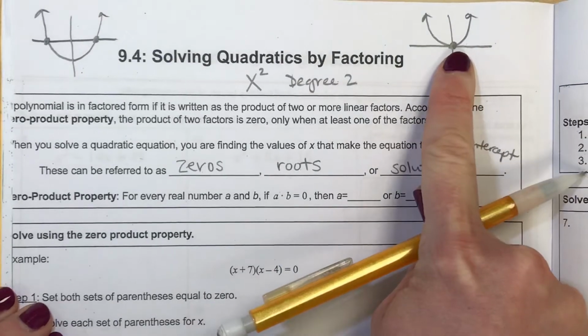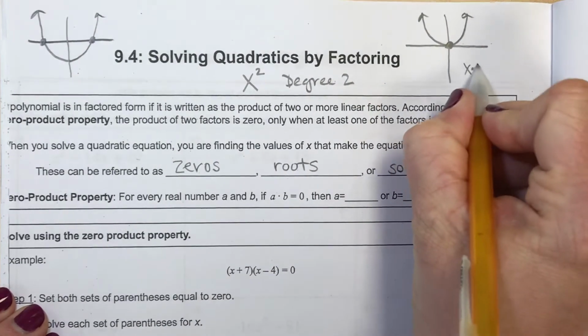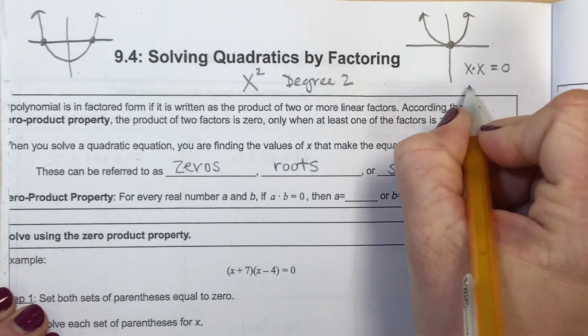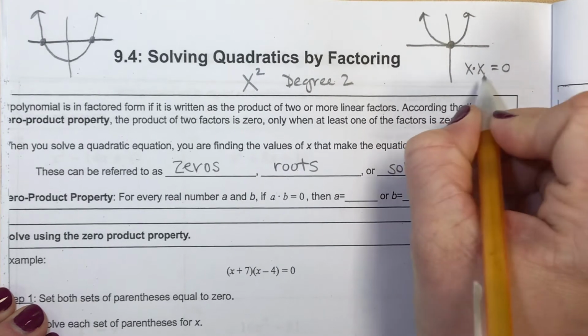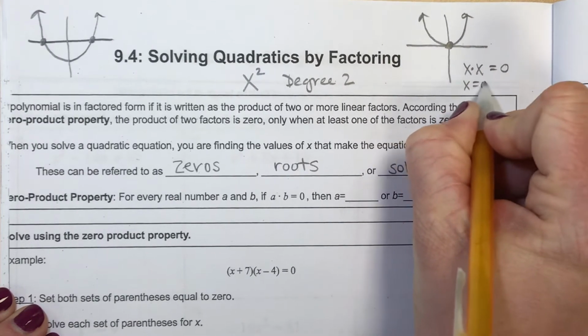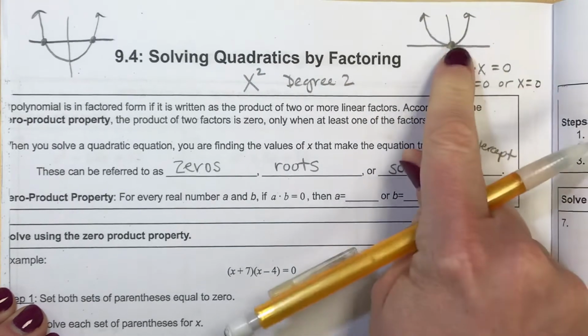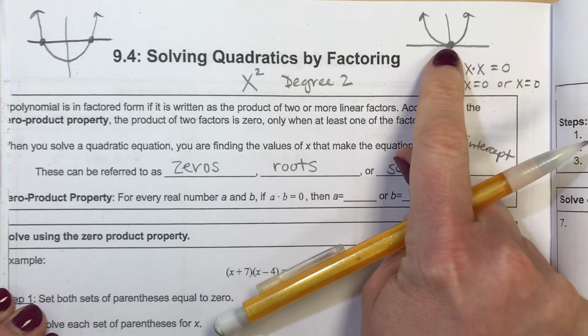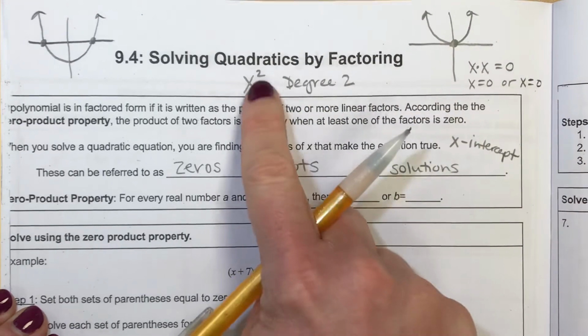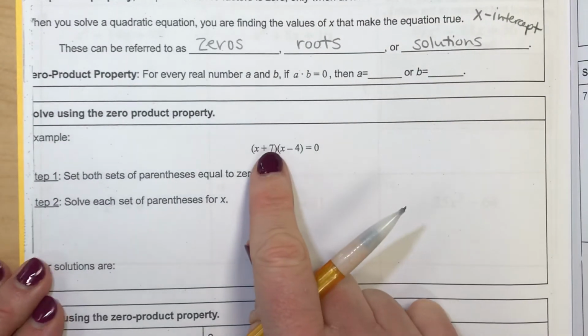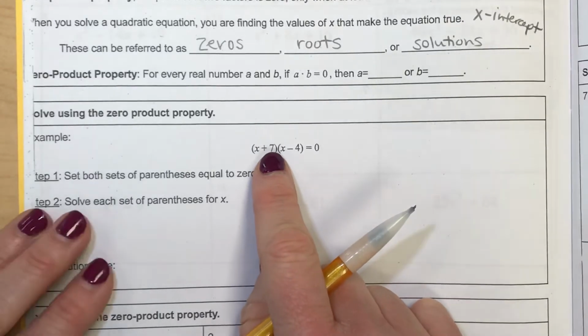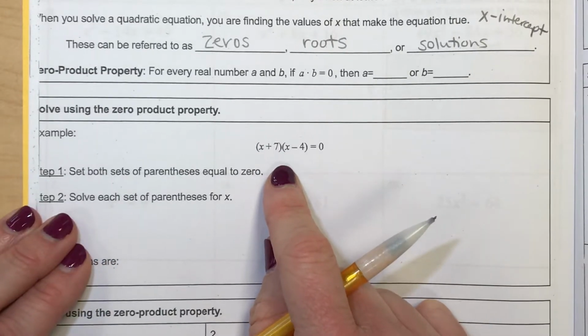So if this is x squared, x times x, and we set this equal to 0, that means one of those factors had to be 0. So x could have been 0, or your other x could have been 0, which is why you see only one intercept, and that's going to be at 0 for our parent function x squared. But if we move our graph up, down, left, or right, your zeros are going to come in different locations.